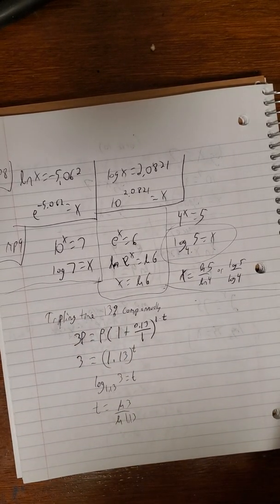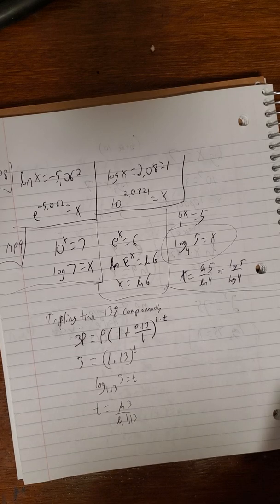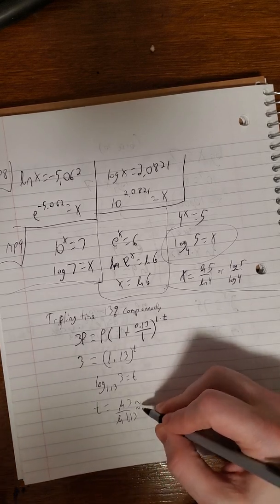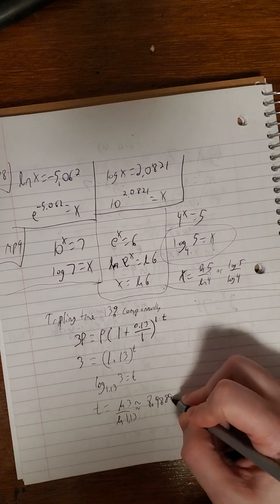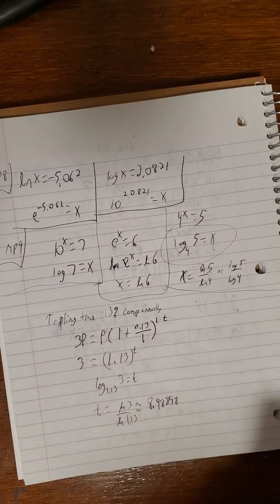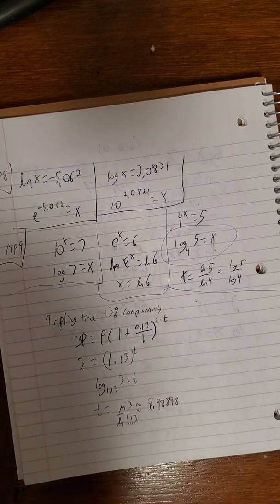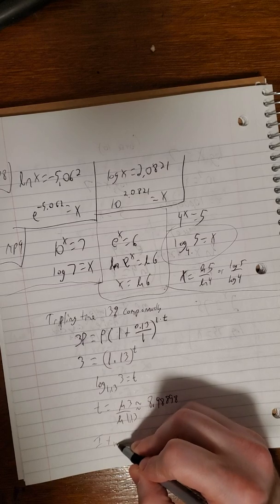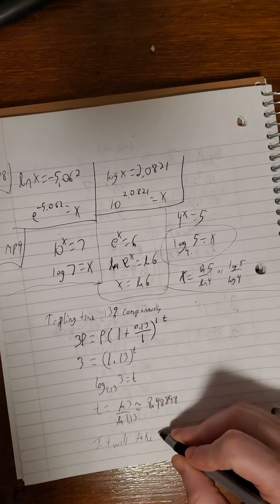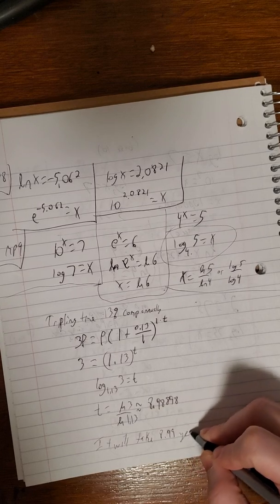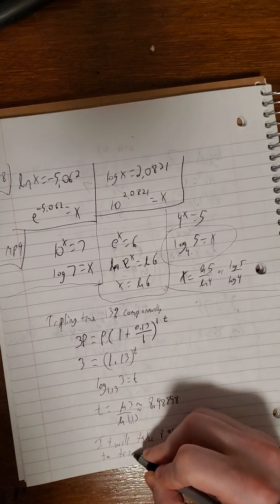So natural log 3, close it up and divide by natural log of 1.13. Close that up. 8.98898, and so on. If you are keying that into your calculator and you're getting 3.2000 whatever, you're missing a parenthesis. So it will take 8.99 years to triple the investment.